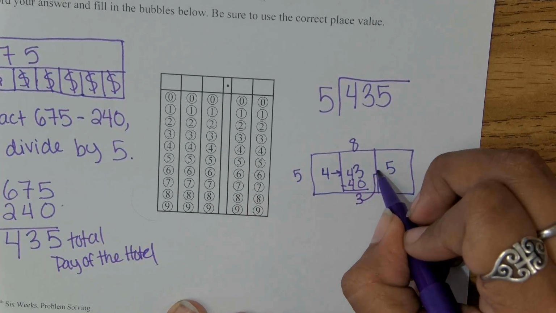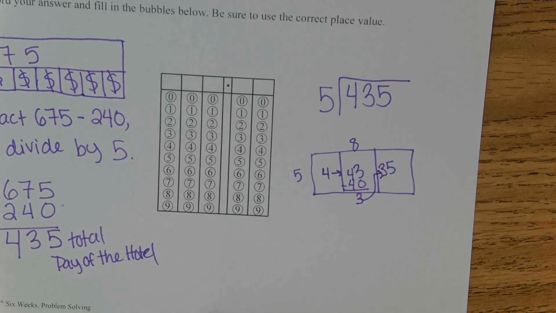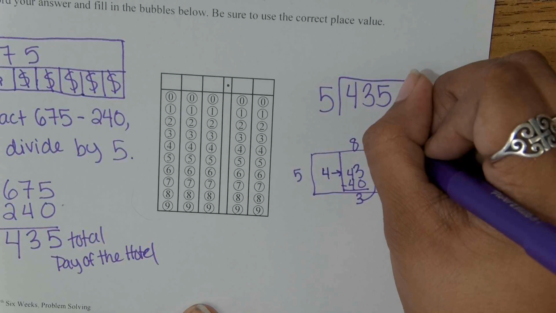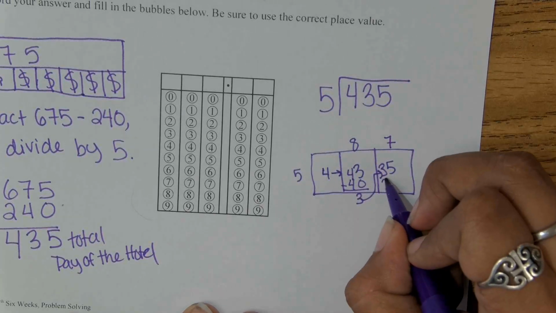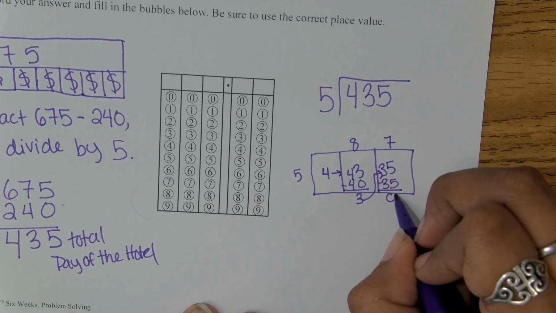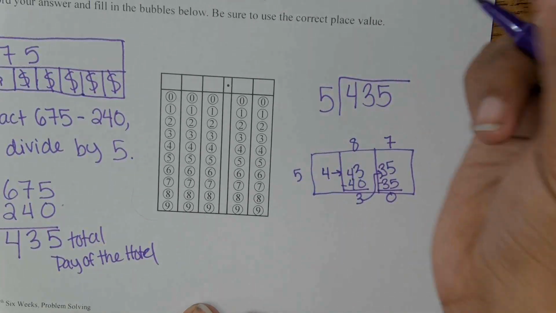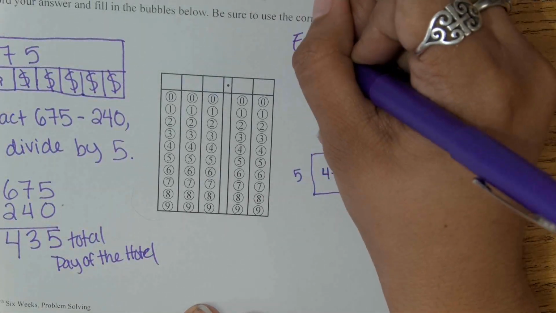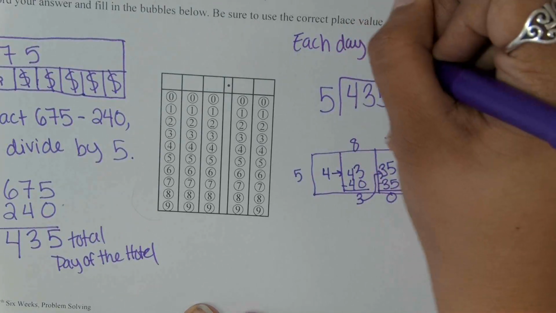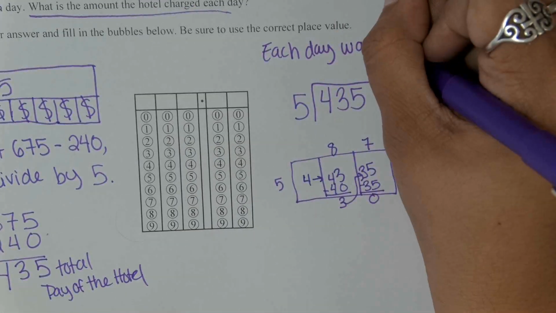Then I'm going to move it on up here to the 5, so I have 35. What times 5 is going to give me the 35? Well, 5, 10, 15, 20, 25, 30, 35. That is what? 7. 7 times 5 is 35. Subtract and I get 0. So this means each hotel stay, each day, was $87.